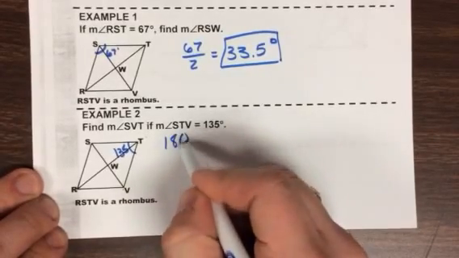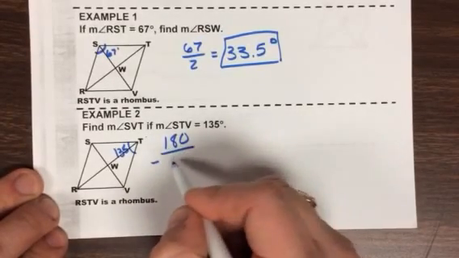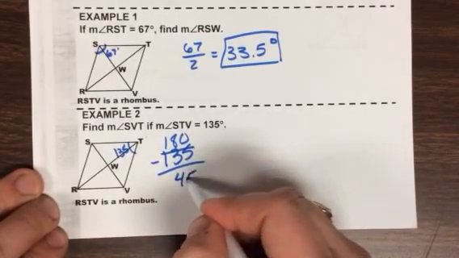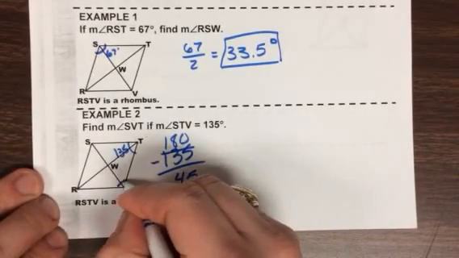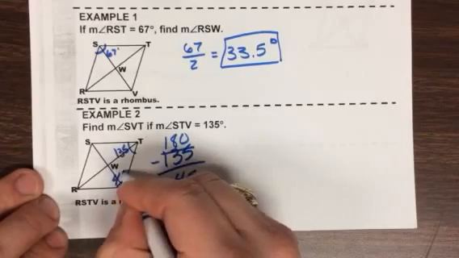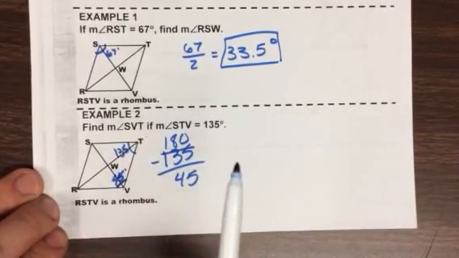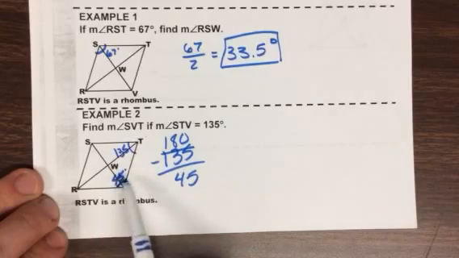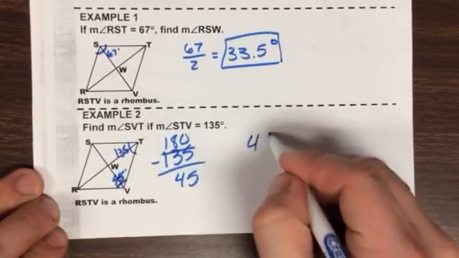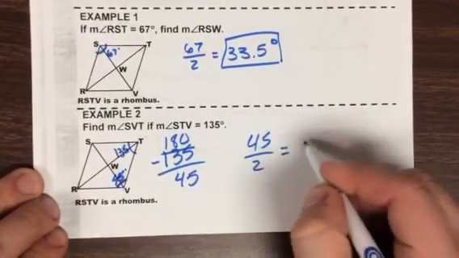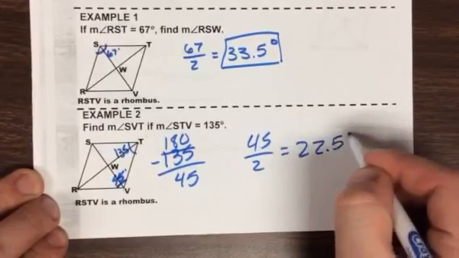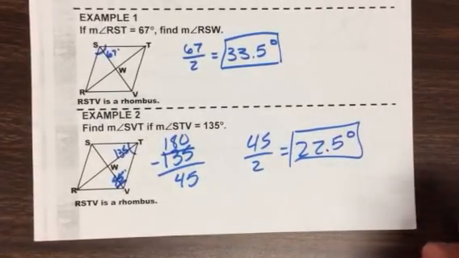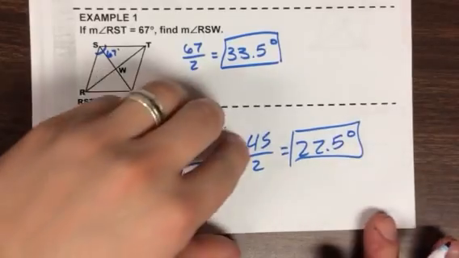So I'm going to say 180 minus 135, which leaves me with 45 degrees. This angle here would have to be 45 degrees. Now the question is they ask for SVT, not the 45, but half of it. 45 divided by 2 would give you 22.5 degrees, and that would be the measure of angle SVT.